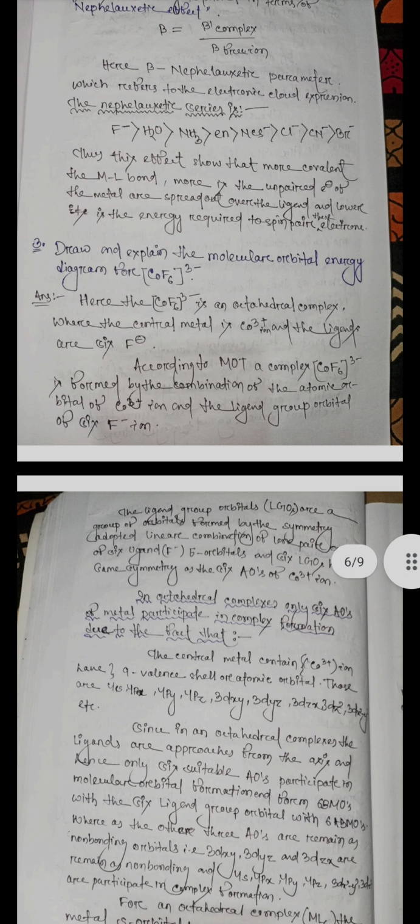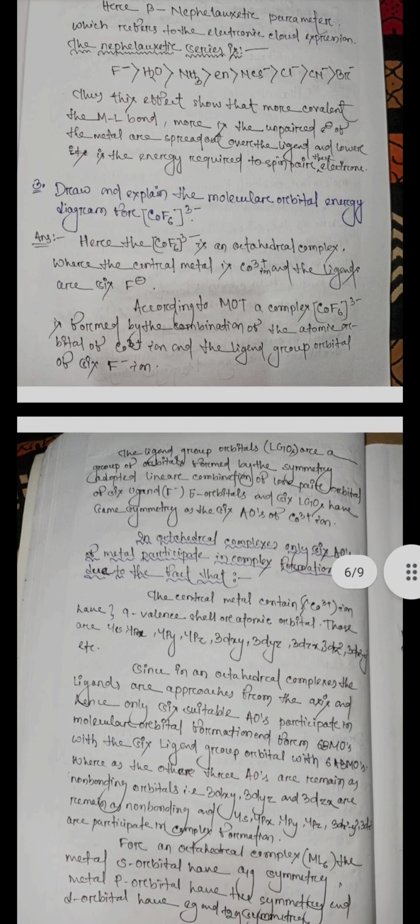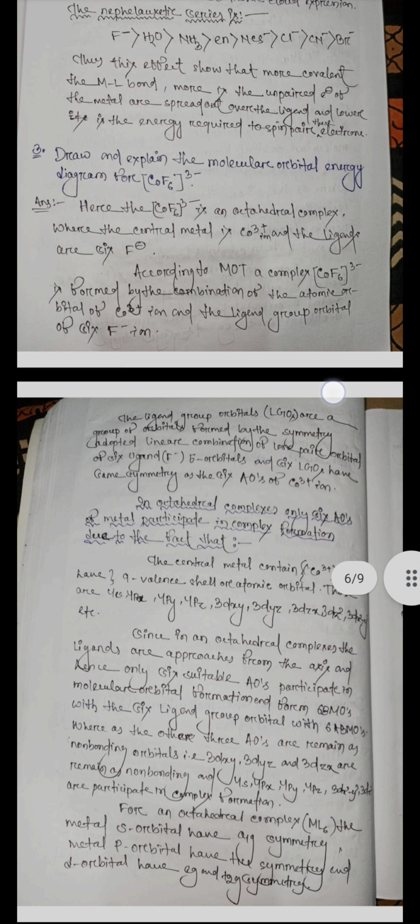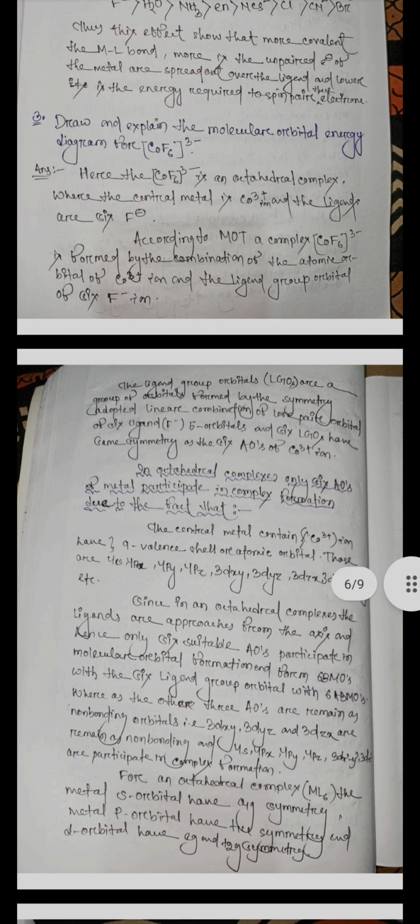Then next question. Draw and explain the molecular orbital energy level diagram for CoF6 3-. Here CoF6 3- is an octahedral complex where the central metal is Co3+ and the ligands are 6 F- fluoride ions. According to MOT, the complex CoF6 3- is formed by the combination of the atomic orbitals of the Co3+ ion and the ligand group orbitals of the 6 F- ions.